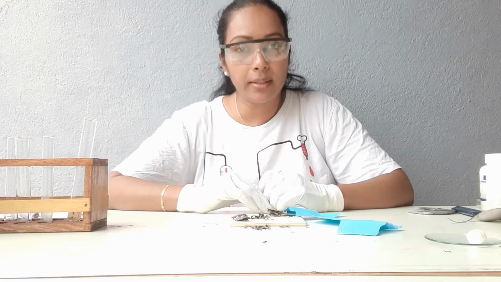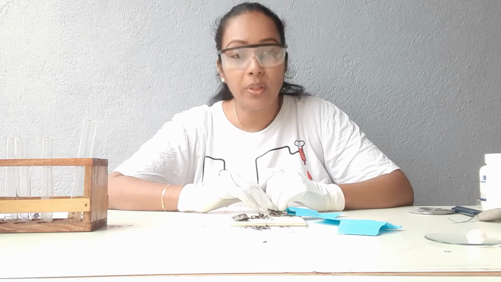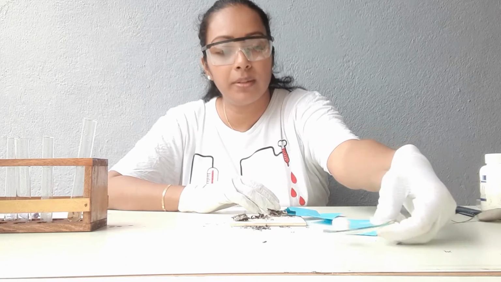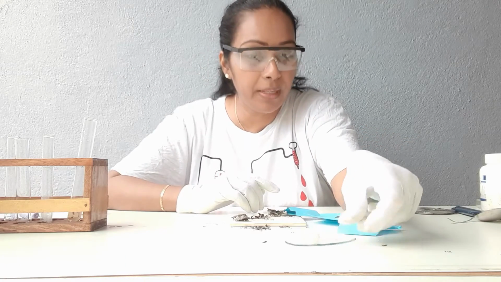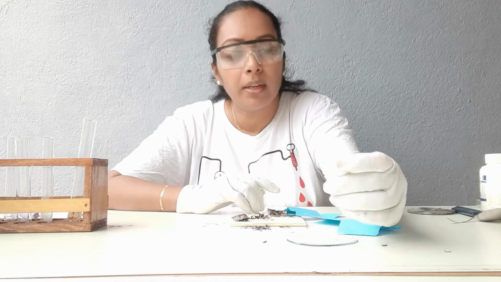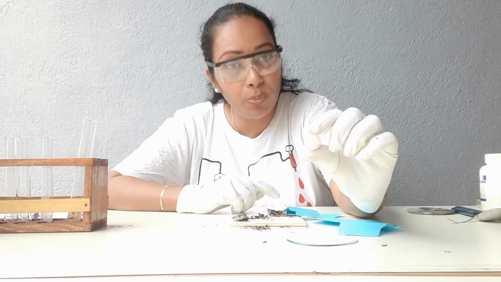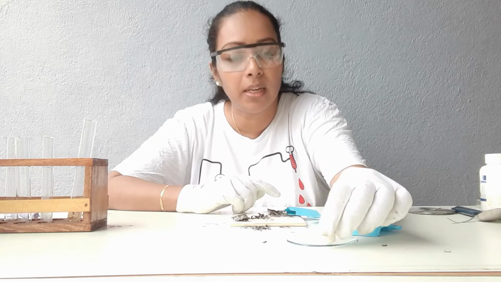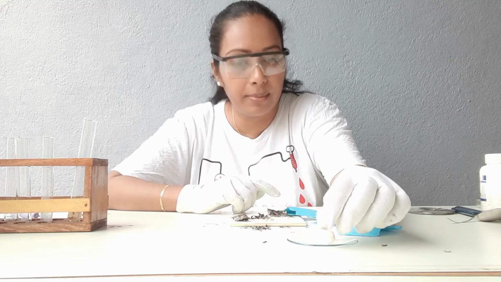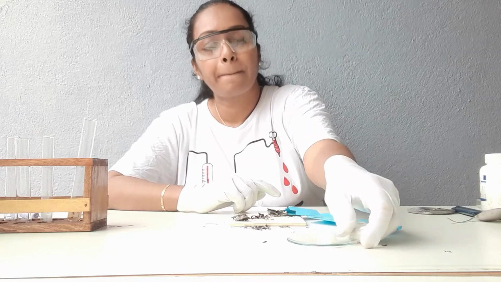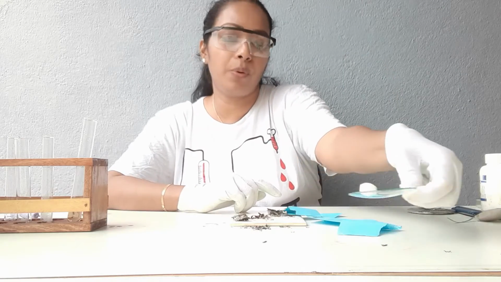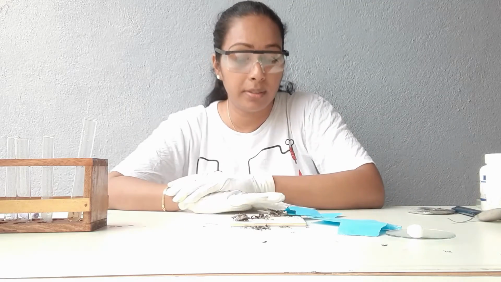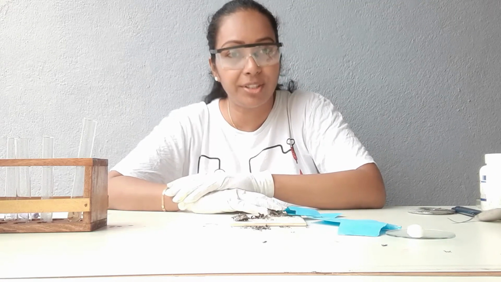Let's do another experiment with a camphor ball. So this is a camphor ball. We call it naphthalene balls also. In Sinhala we call it a kapuru ball, which we sometimes used to put in almirahs, but not anymore. So using the camphor ball, we'll do a small experiment to further study a physical change.